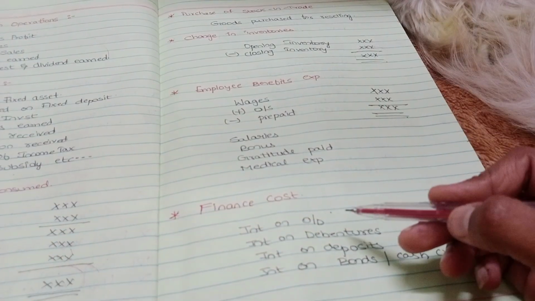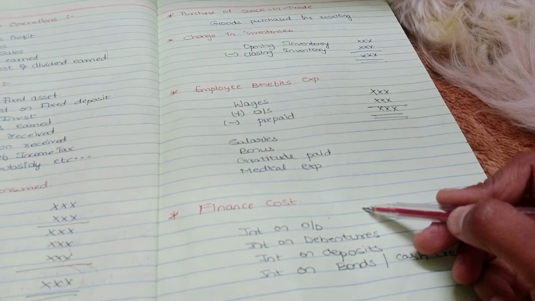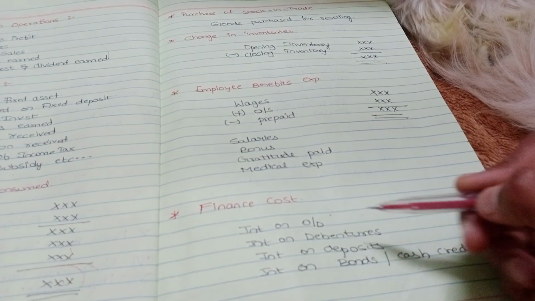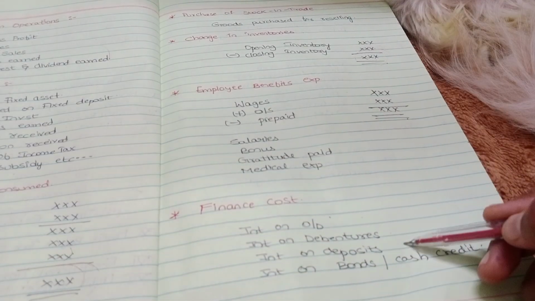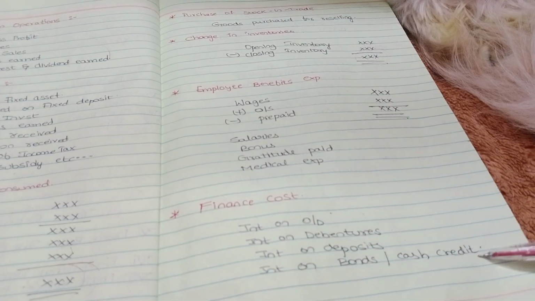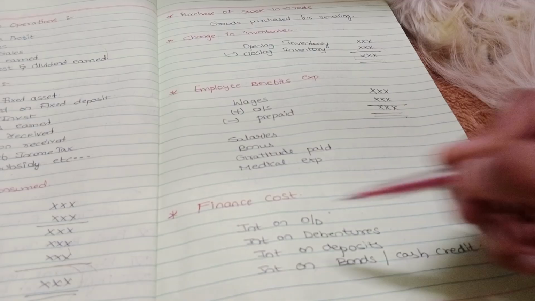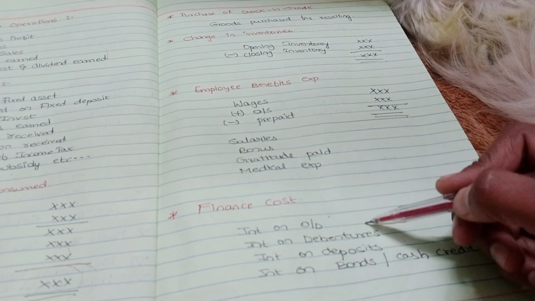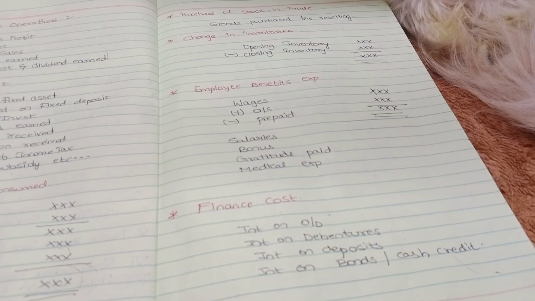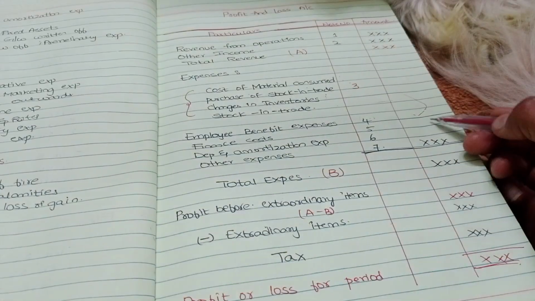This is working note number 4, and working note number 5 is finance cost. In the question, if they have given interest on overdraft (OD means overdraft), interest on debentures, interest on deposits, interest on bonds, cash credit, like this type of things, we should add that in finance cost. After adding all this, we will get the final amount, and we should add that amount here in the proforma.